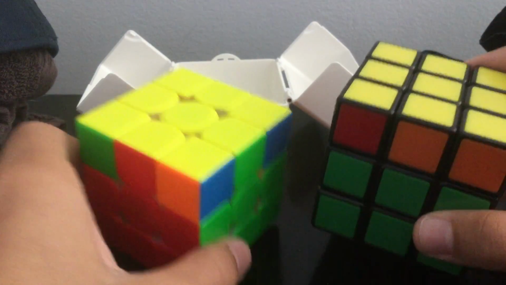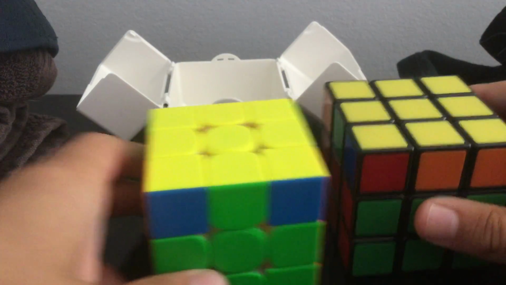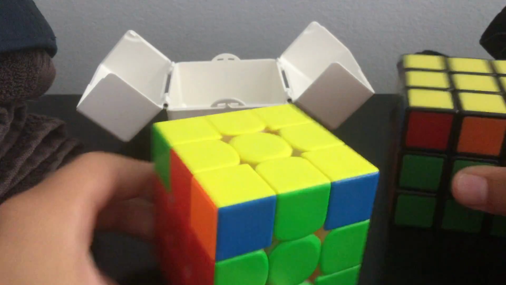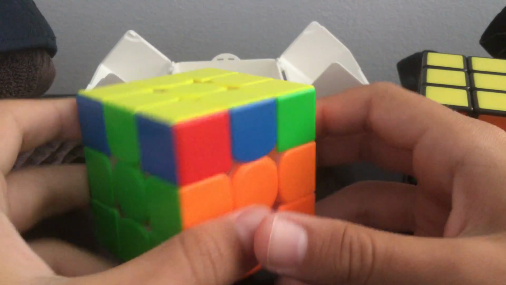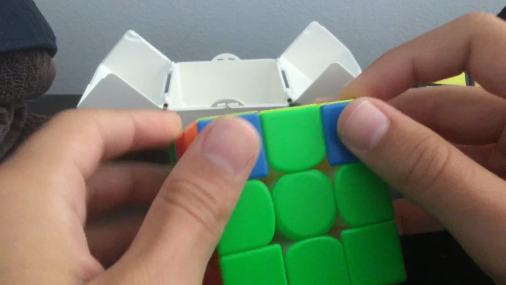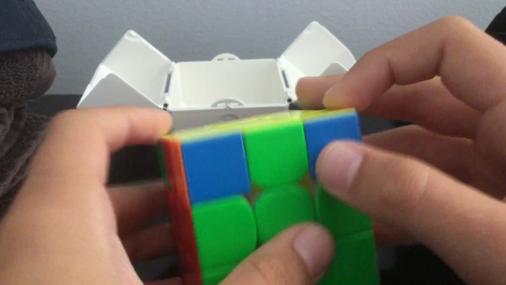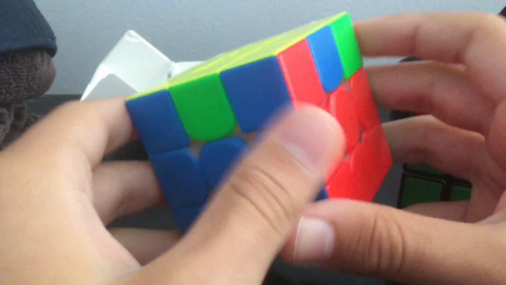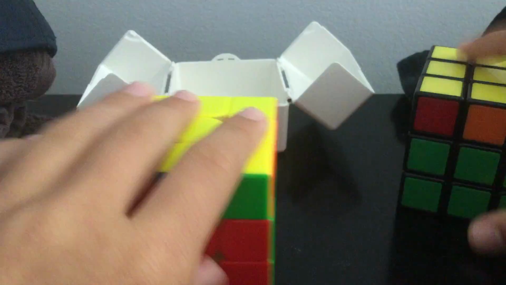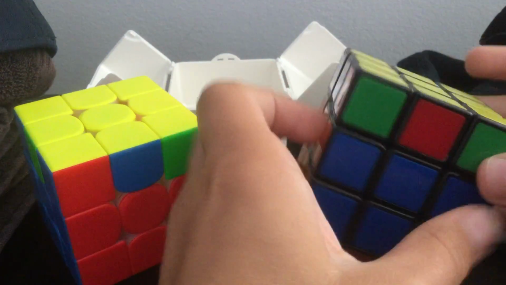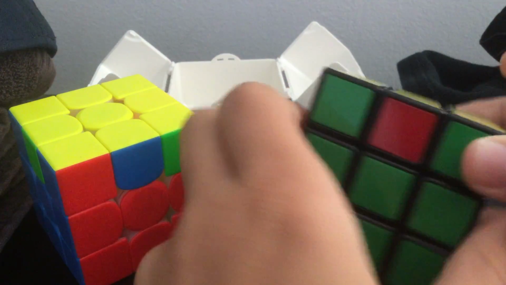Now we're getting on to the corners. You're going to look around the cube, and if you see two blue sides like that, you're going to match it with the blue. So you already have two corners, and then you're going to face it to the left of you like that. On this cube, we have the green. We're going to match it and face it to the left.